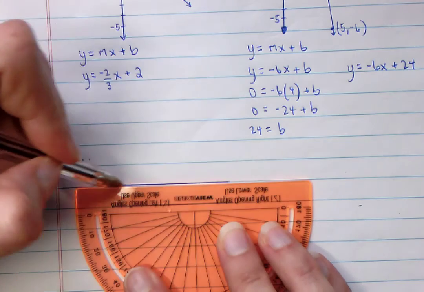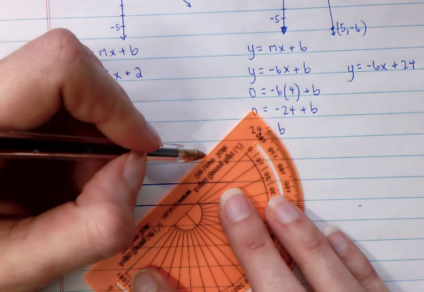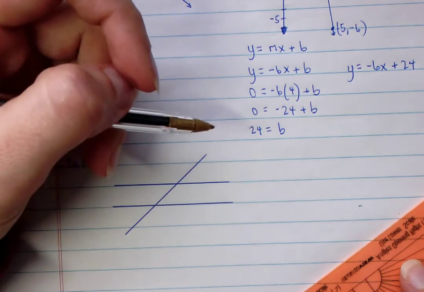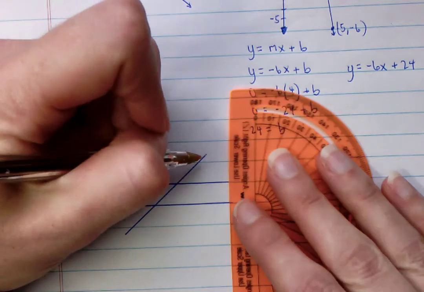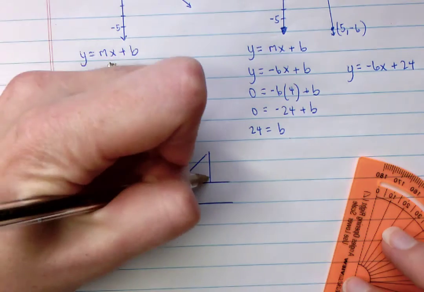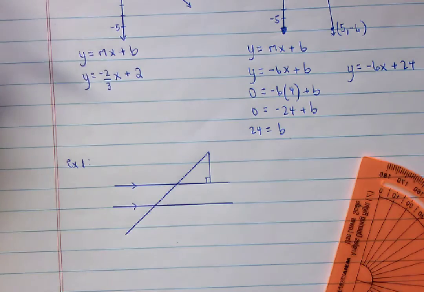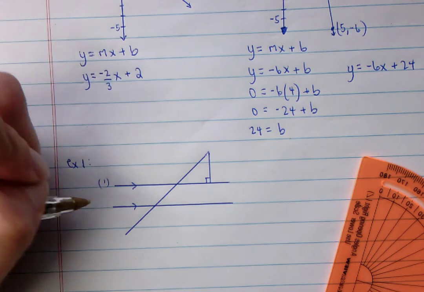So we've got these two parallel lines, and then we have this transversal going through. And this transversal is creating this right triangle right here. So these two lines are parallel, okay? And they say, line 1, line 2.